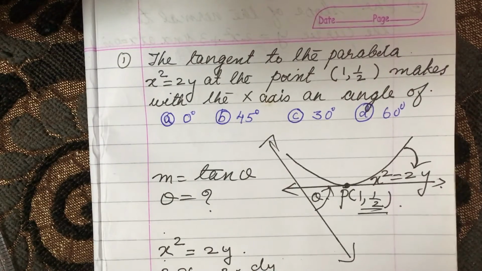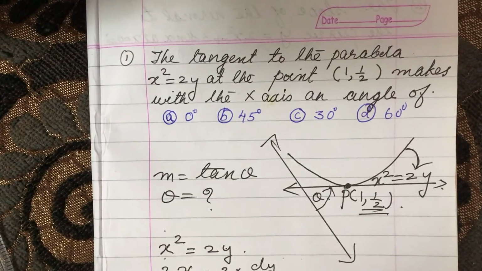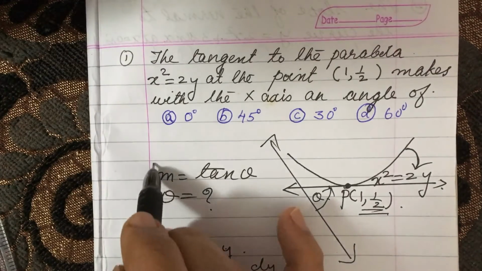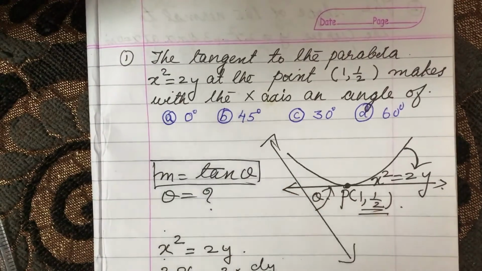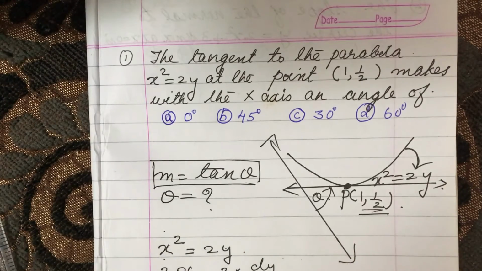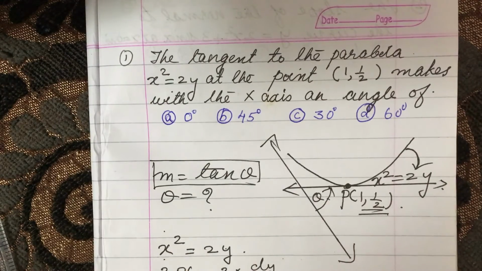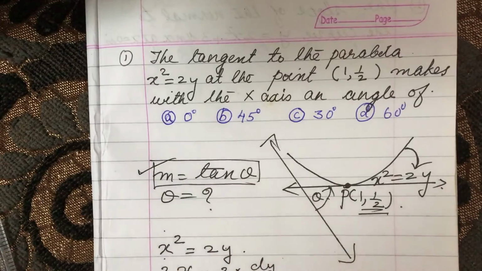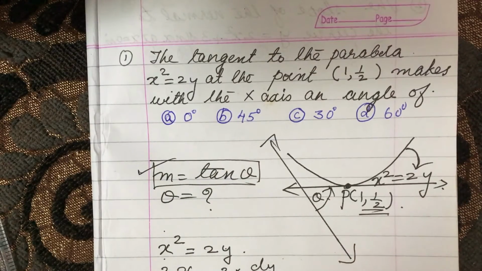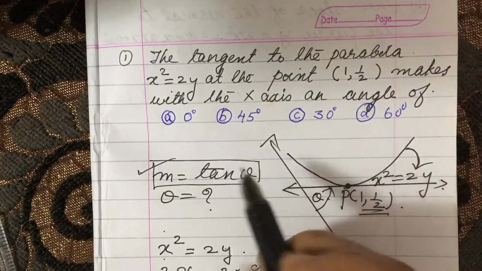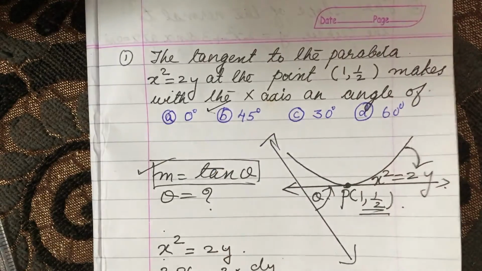The x coordinate is 1. So m equal to 1, and at the same time we know that m equal to tan theta. You have to find theta. Substituting this value, you get 1 equal to tan theta, and that means tan 45 degrees is 1. So theta equal to 45 degrees. So 45 degrees is your answer.